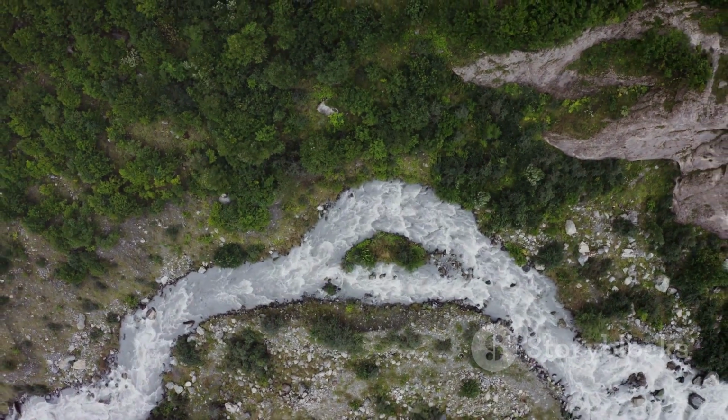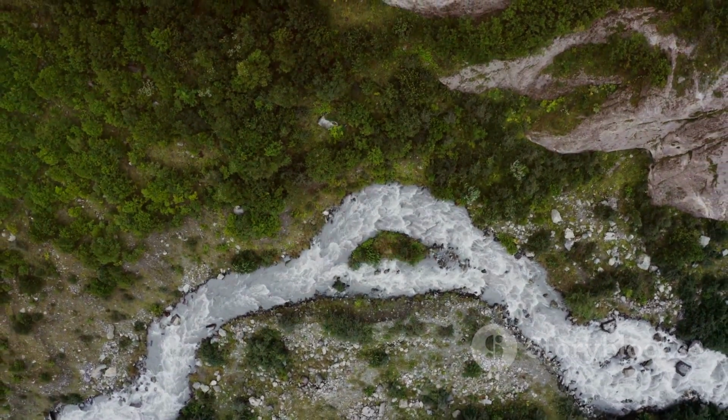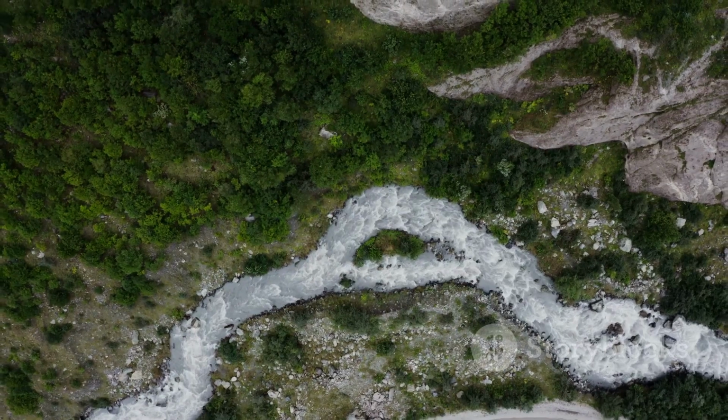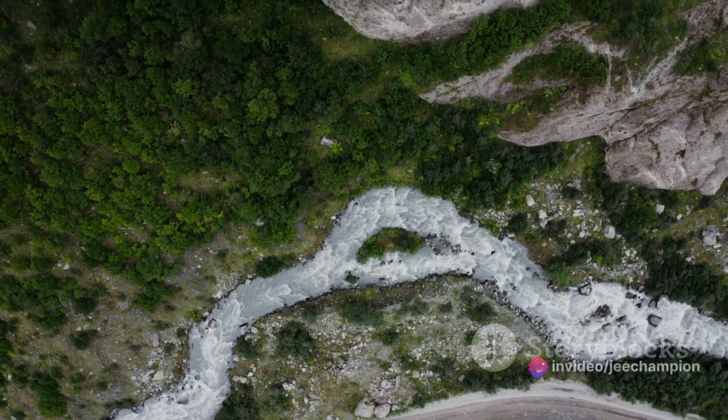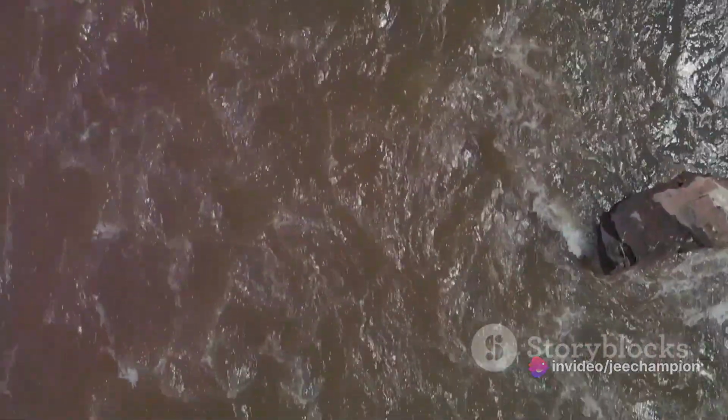Now, one of the most fascinating things about fluid dynamics is the range of flow behaviors we can observe. On one end of the spectrum, we have steady flow. This is when the fluid moves in a smooth, predictable manner, like the calm currents of a gentle river. On the other end, we have turbulent flow, where the fluid moves chaotically, full of swirls and eddies, like the rapids of a raging river.